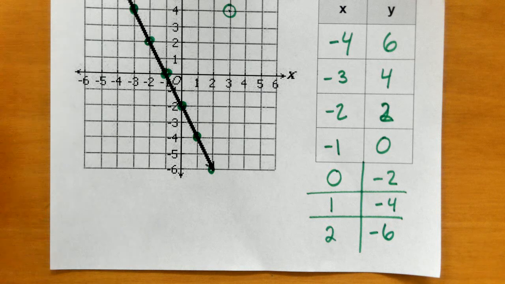So that's kind of a refresh on plotting points and writing coordinate points from things that are already graphed. If you need more help, please ask questions in class. Please stay after school, but this should help you with your homework assignment number 2.